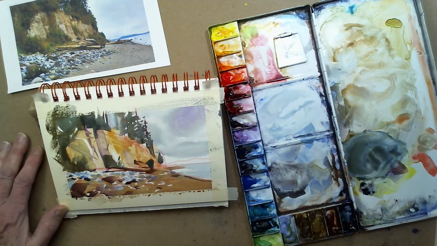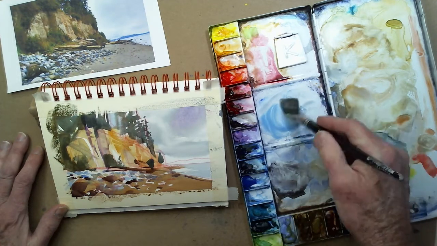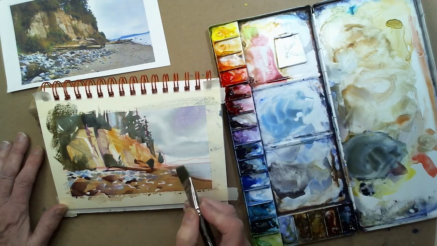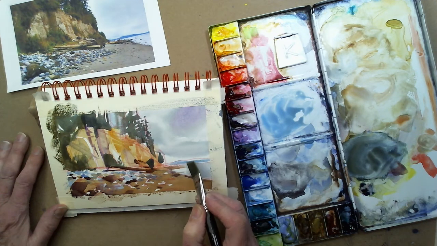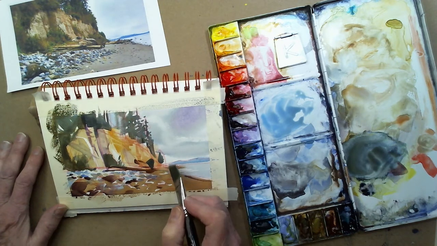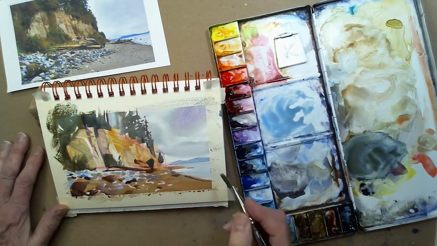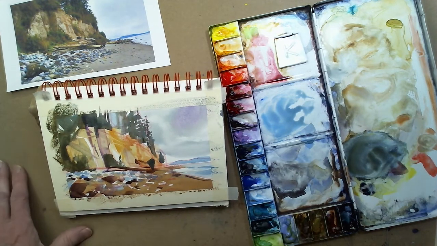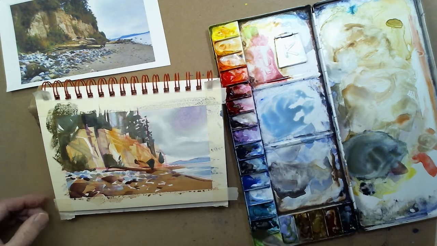While I'm doing that, I think I'll put in these little hills behind here, across the lake or across the water, just indicating it as some kind of atmospheric perspective, and maybe just a little swipe without getting too precious.